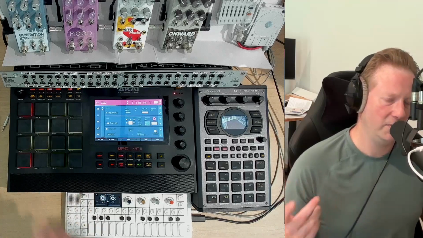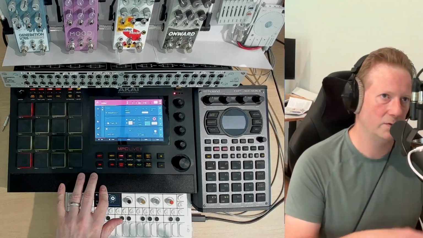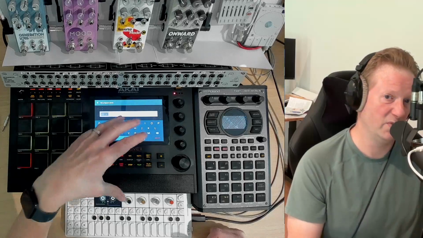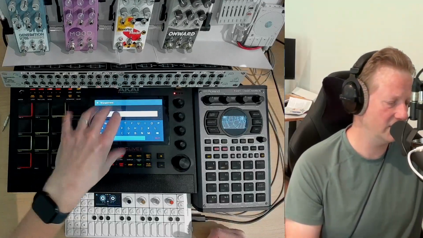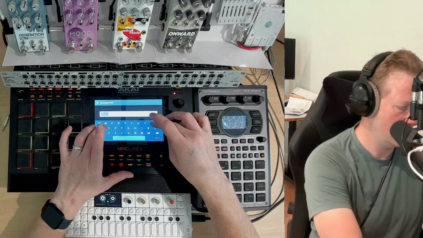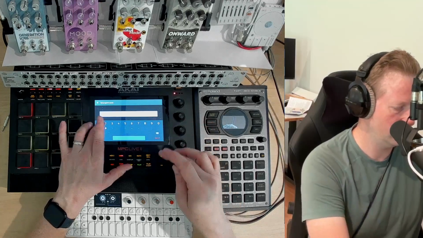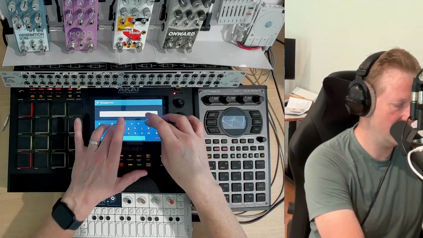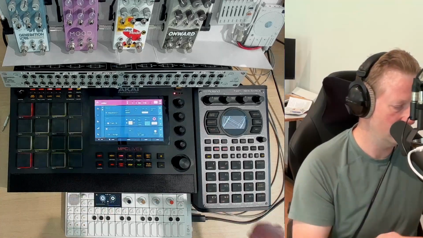Now, a couple things to keep in mind is whatever you do for your key group, it's going to take the name of whatever the program is that you've got set up. So we'll just call this OP1 strings, and we'll do it.